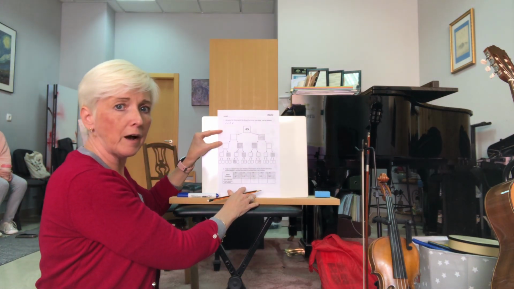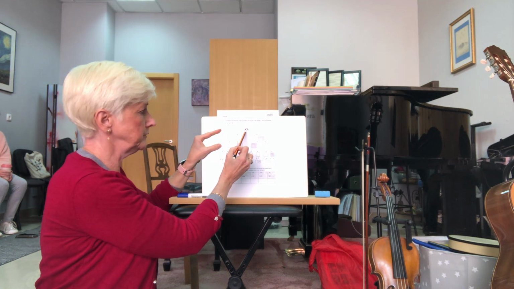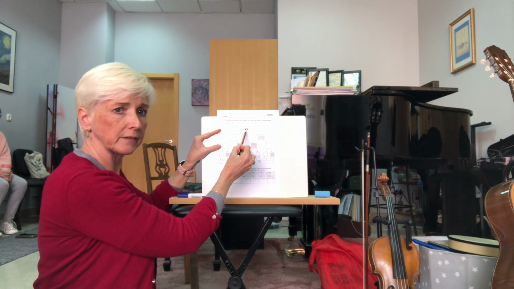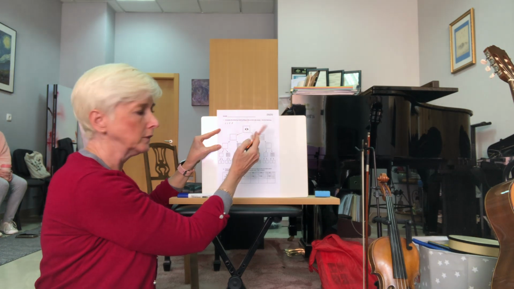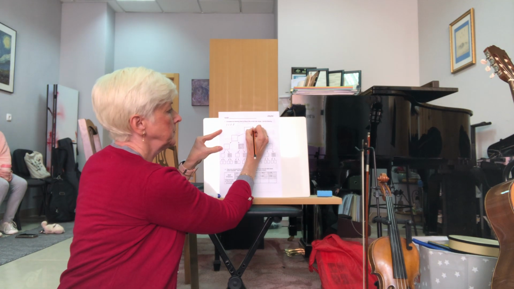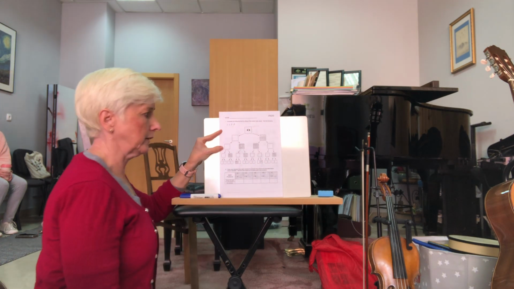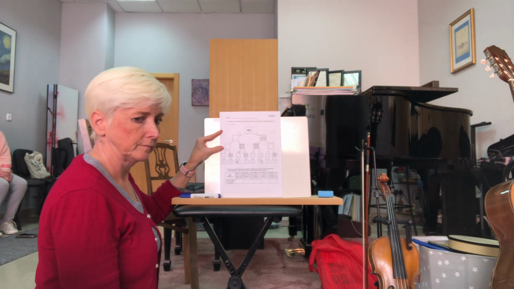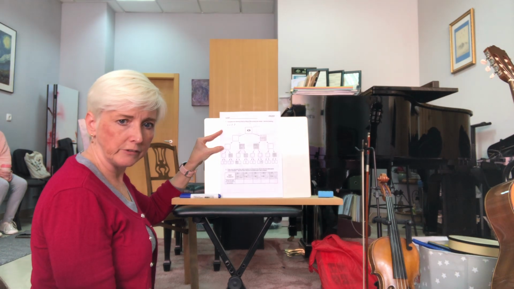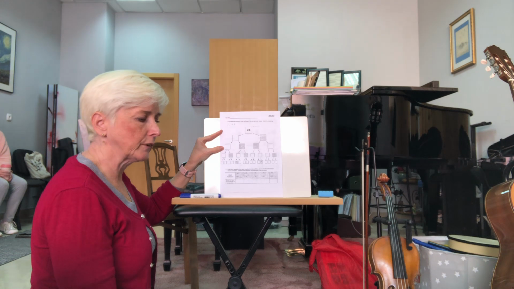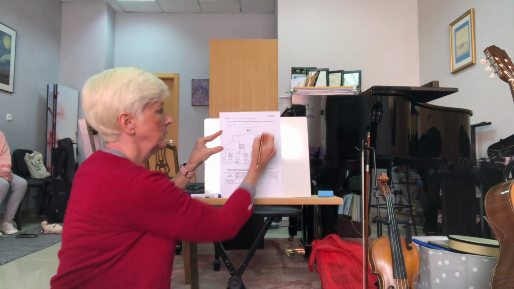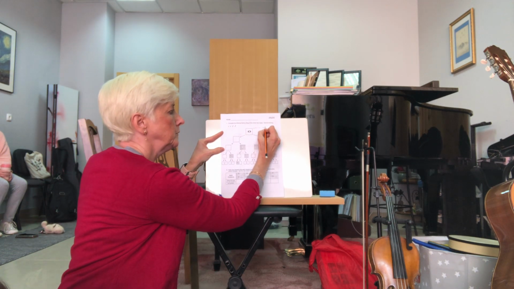So at the top, we have a picture of, what kind of a note is this? A whole note. Everybody say whole note. Whole note. And write W-H-O-L-E next to it. You can write note also if you want. Whole note.